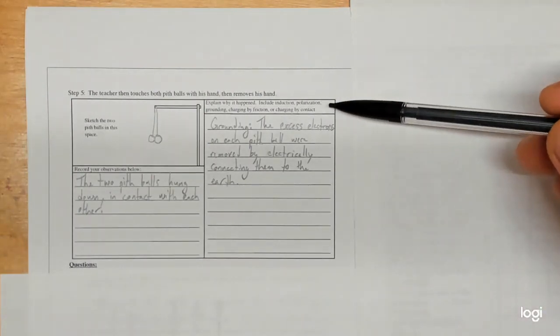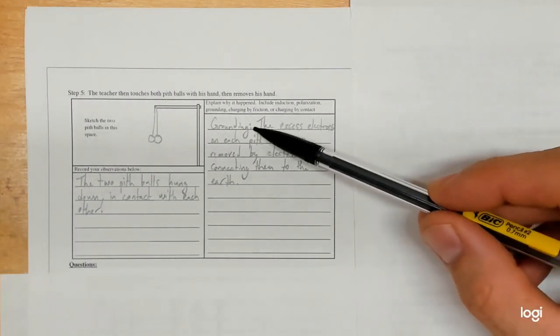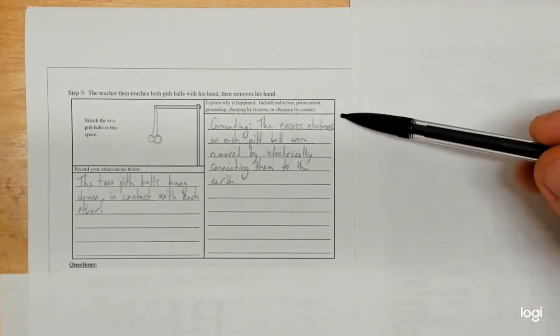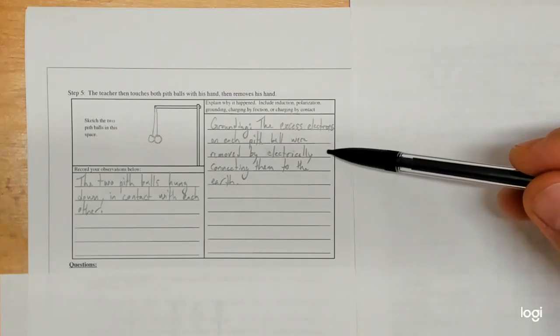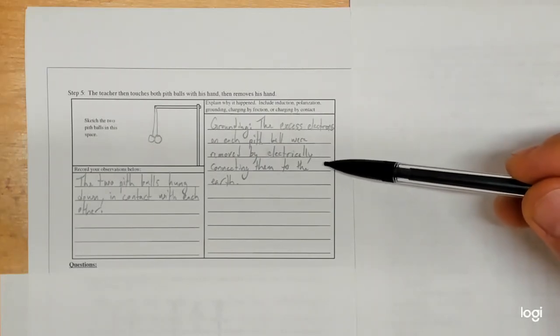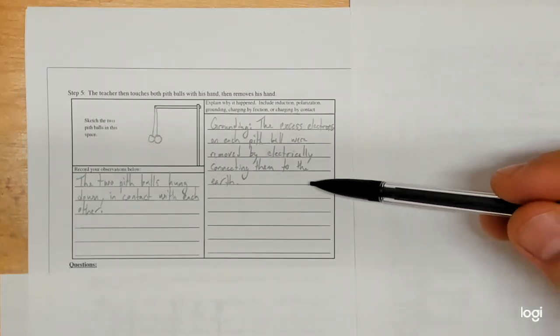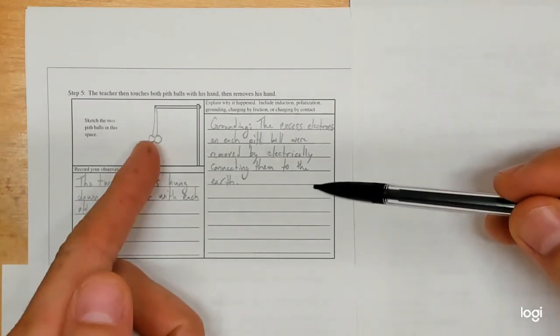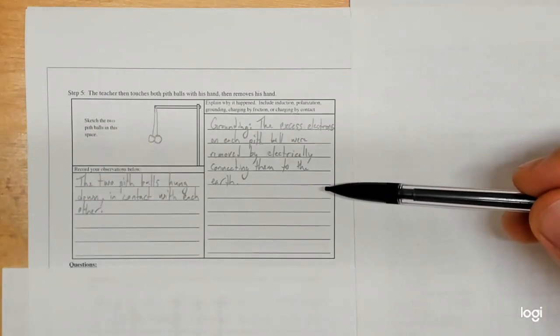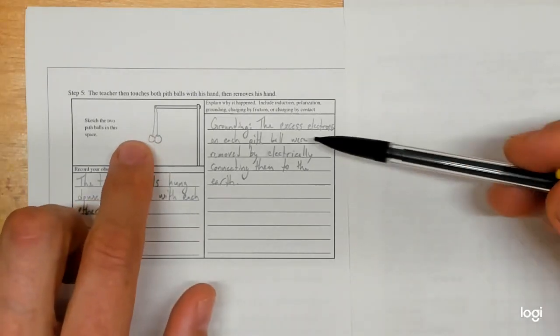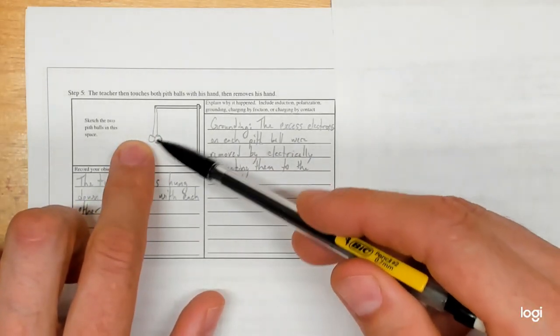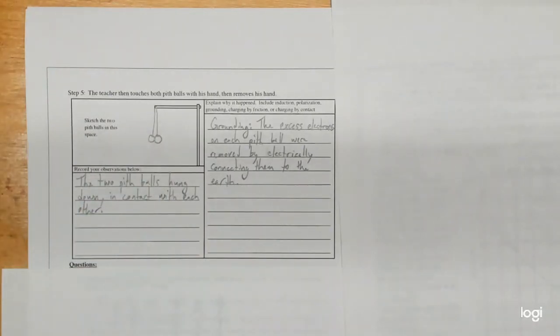That's just describing what we saw. Now the why. The term that applies here is grounding. And the explanation of that is that the excess electrons on each pith ball were removed by electrically connecting them to the earth. Well, I touched them with my hand, but I was standing on the ground, so I was connected to the earth, and I was the conduit for the electrons to go from the pith ball through me and into the earth. Okay, I'll pause the video, give you a chance to jot that down.